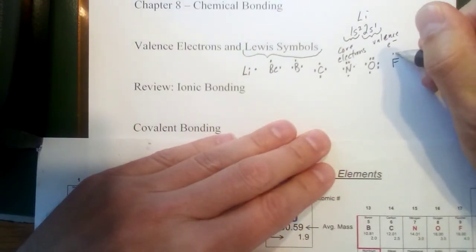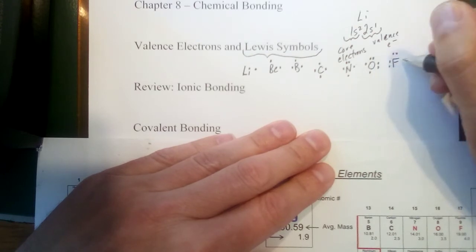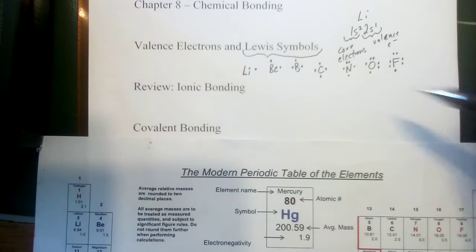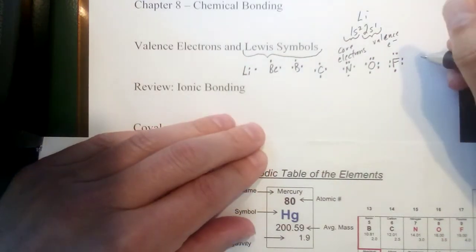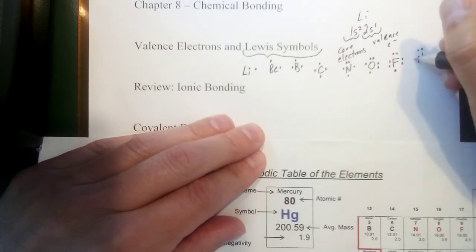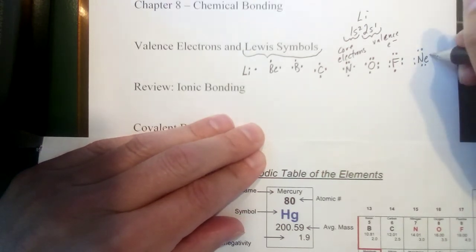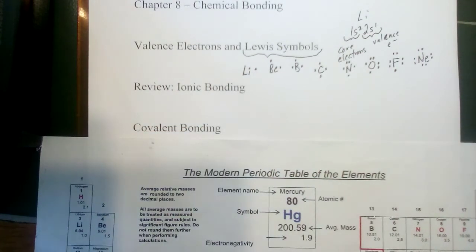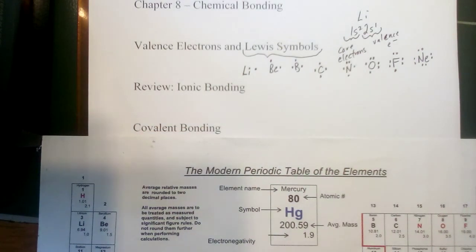Fluorine would have 3 pairs, and then there's 1 more. Again, it doesn't matter where the lone one is. Could be to the right, could be to the left, could be under. When we get over to the noble gas or inert gas, neon has 8, so we can draw all 8 around there. And if we jump up to the next element, sodium, we're back to the other side of the periodic table. So now our valence electrons are coming from the 3rd energy level instead of the 2nd.